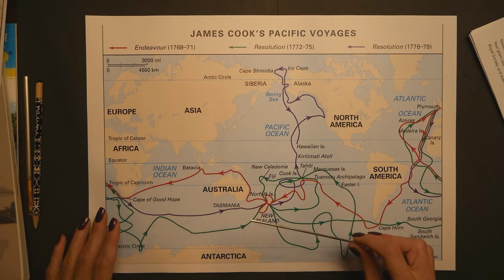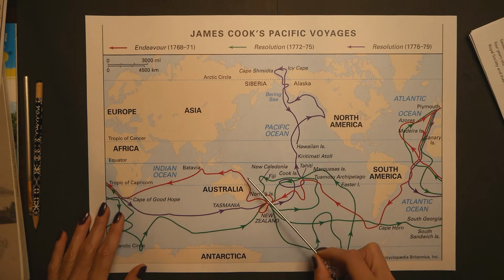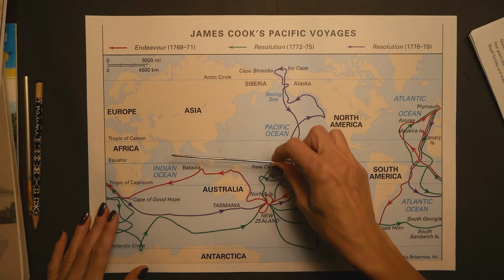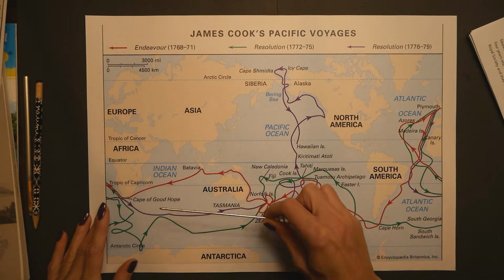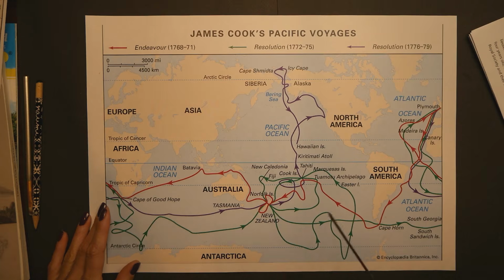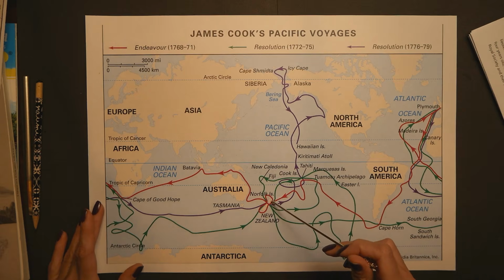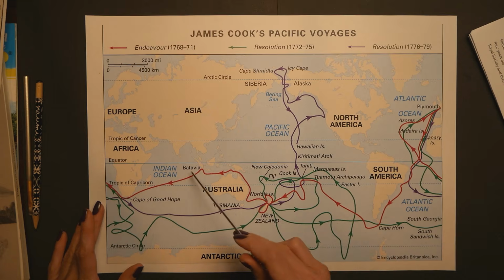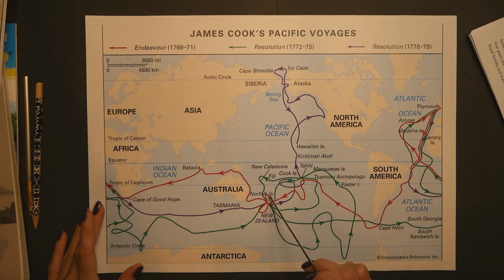And of course, Terra Australis is not Australia. Australis means the southern. So they were looking for the land that is the most southern land. And they traveled through here, and on this voyage they circumnavigated New Zealand.